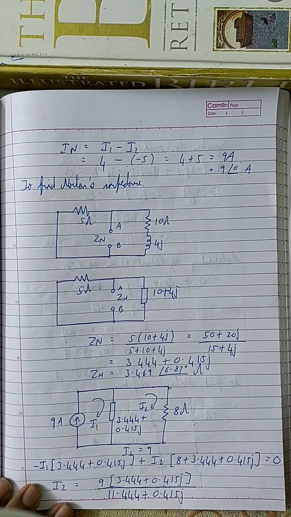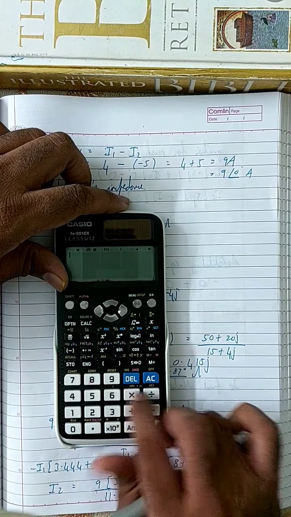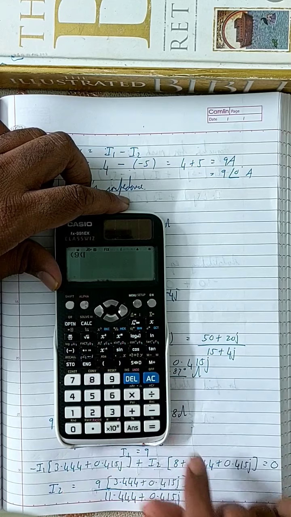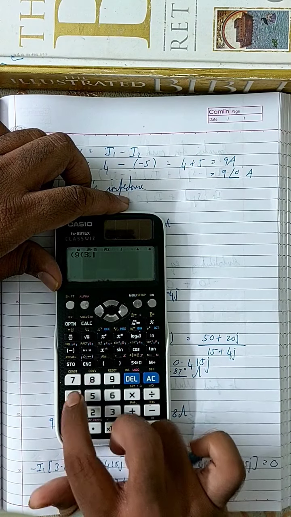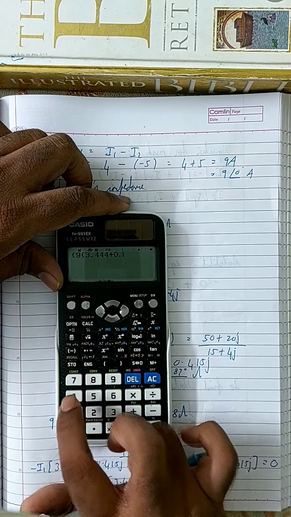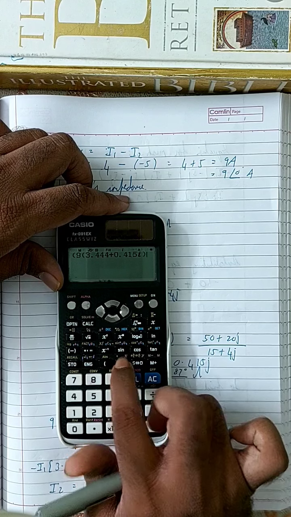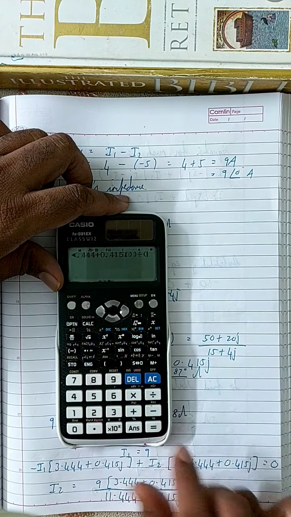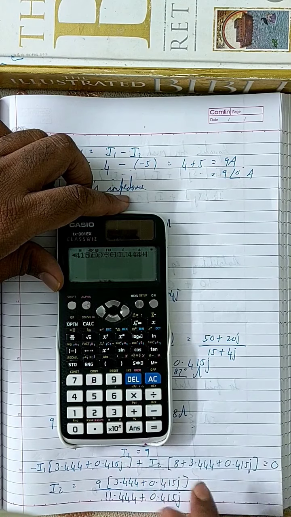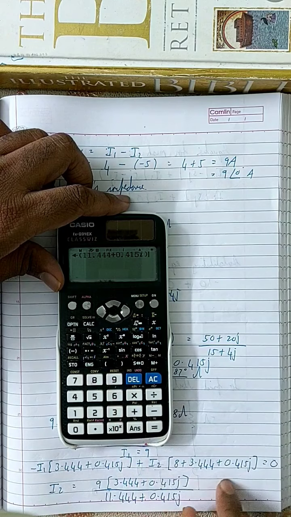So which means, let me see, it is 9 into (3.444 plus 0.415j), close the bracket, divided by, open the bracket, 11.444 plus 0.415j, close the bracket.